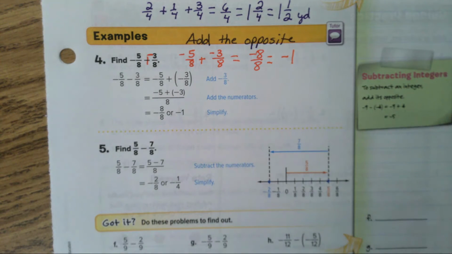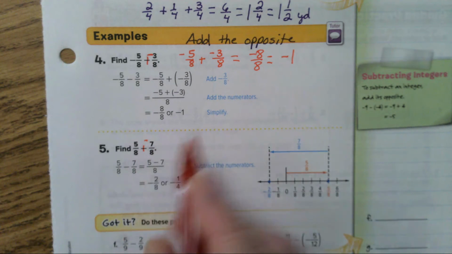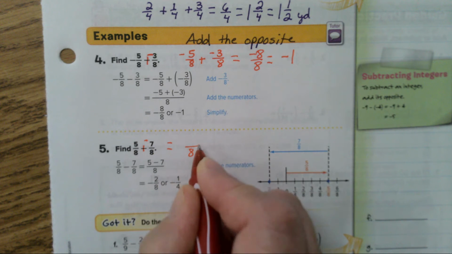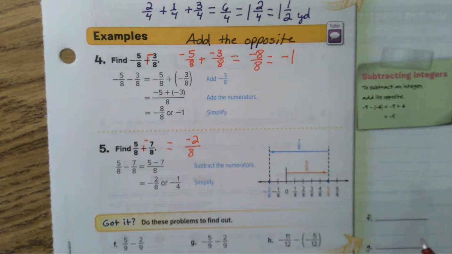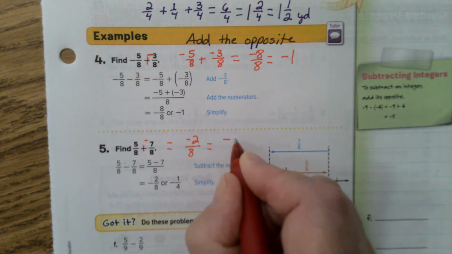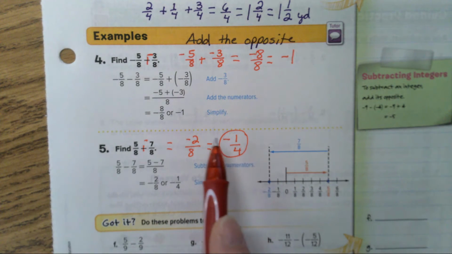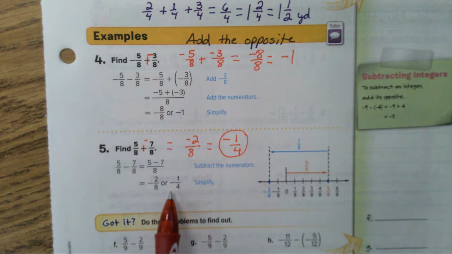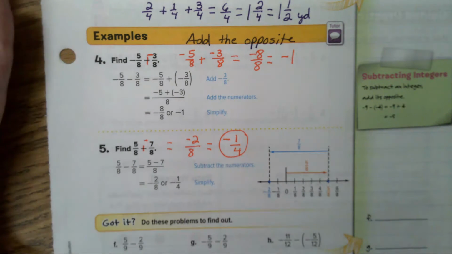All right, let's do problem number 5. 5/8 minus 7/8. Add the opposite and we subtract. Our denominator will stay the same. 5 plus negative 7 is negative 2/8. Negative 2/8 will simplify to negative 1/4. Once again, keep your negative sign in the numerator, unlike the way that the book does it. Sometimes it looks like it runs right into the fraction bar. So I like the way where you just do it, then put the negative sign with the numerator.